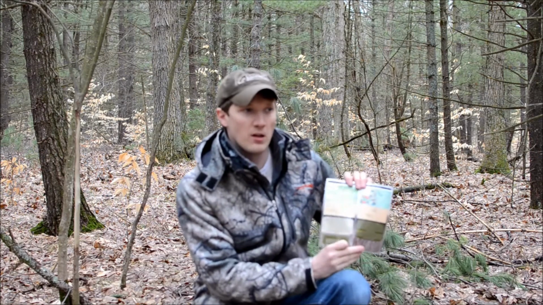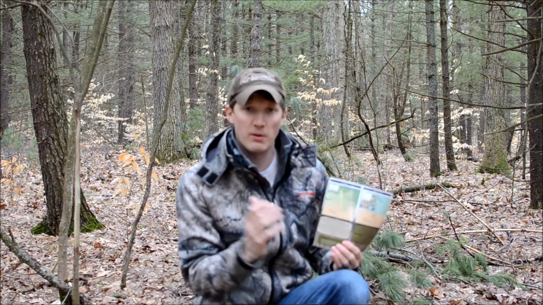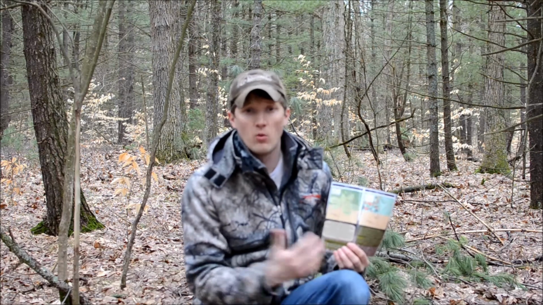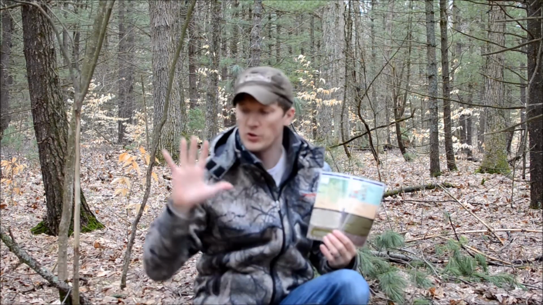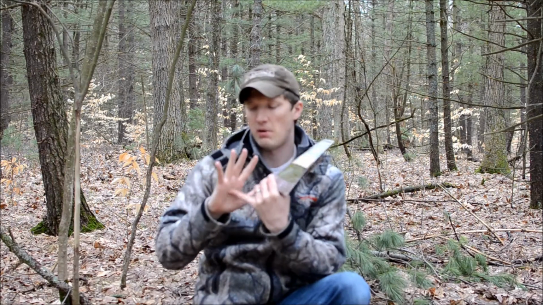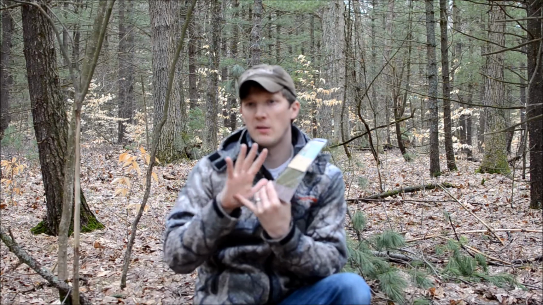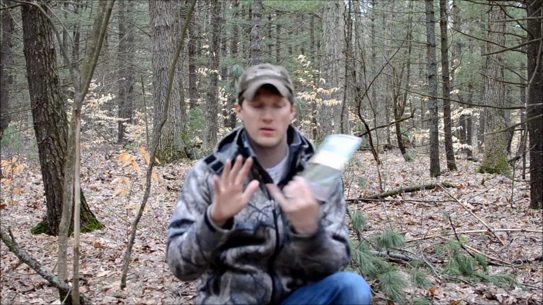Palms, I call them palms because it's where a bunch of ridges connect or a bunch of deer trails connect. So I look at my hand, it's a palm. This is the area that you're trying to focus in on hunting. It's where all these come together. It's like a big intersection.